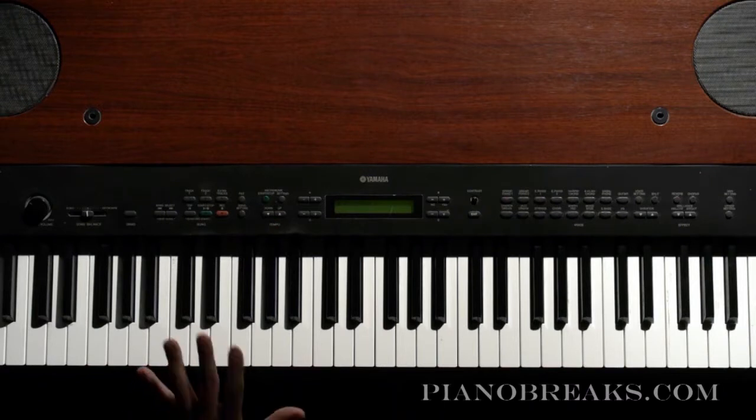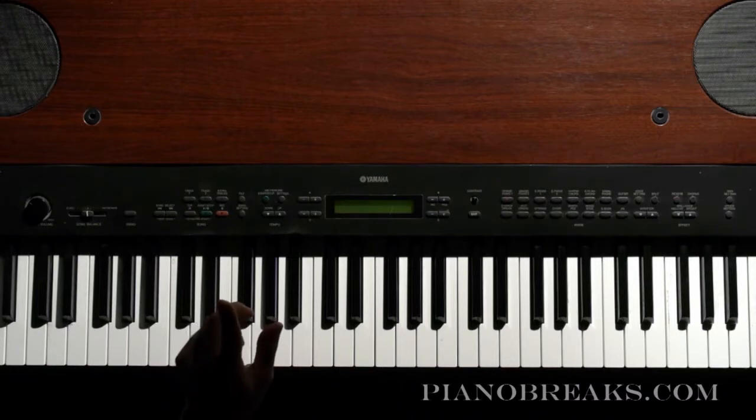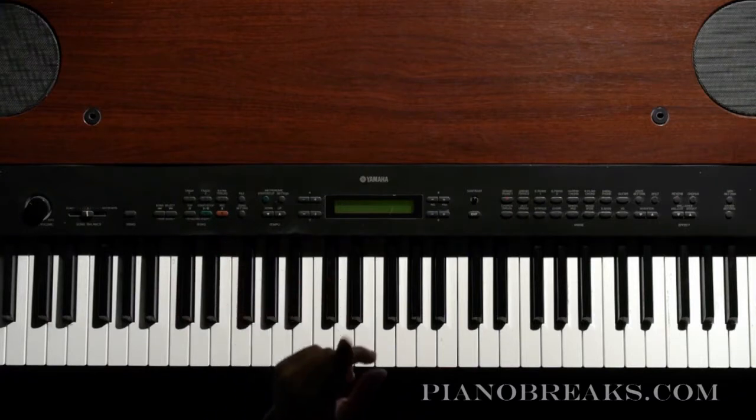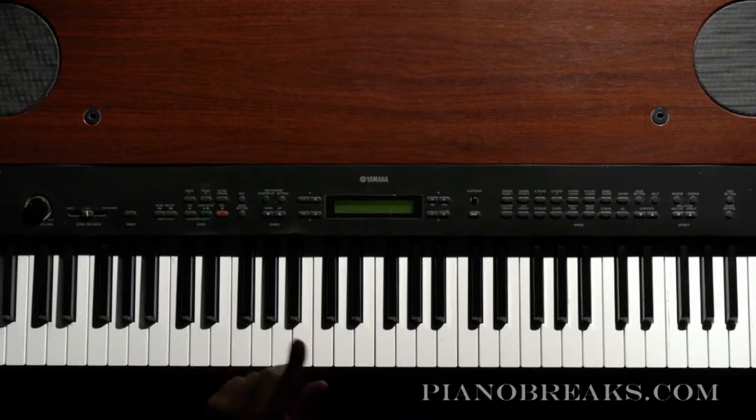So we were on the order of sharps and flats. There's a certain order that they're added in, and that is going to be in this little shortcut term, BEAD GCF. If you just write that out, BEAD GCF, and read it from left to right, that's the order that flats are added.